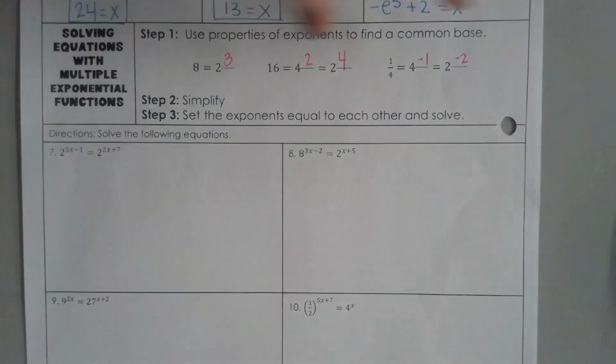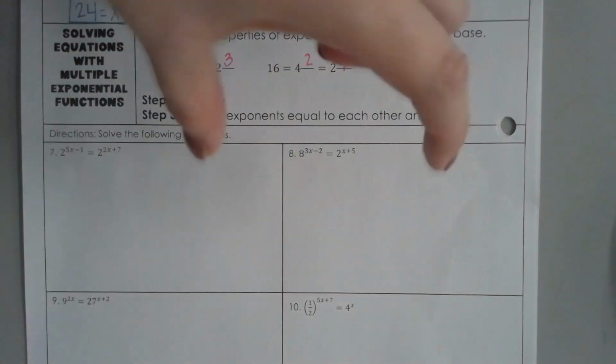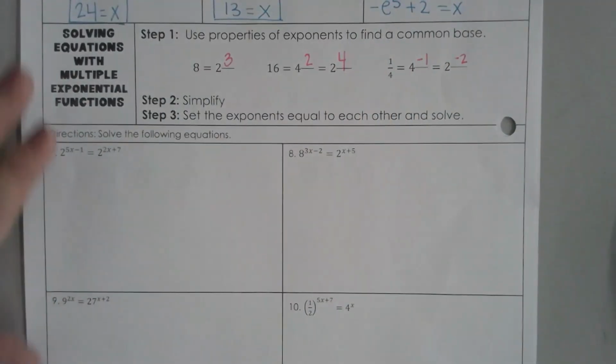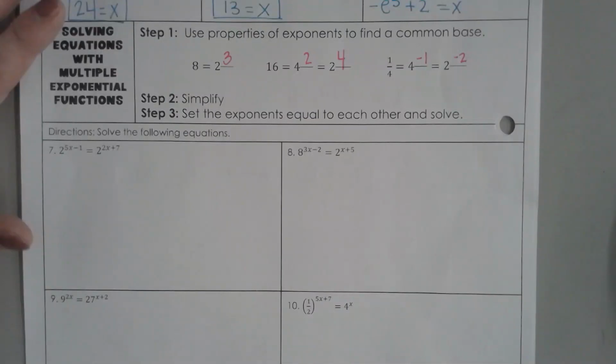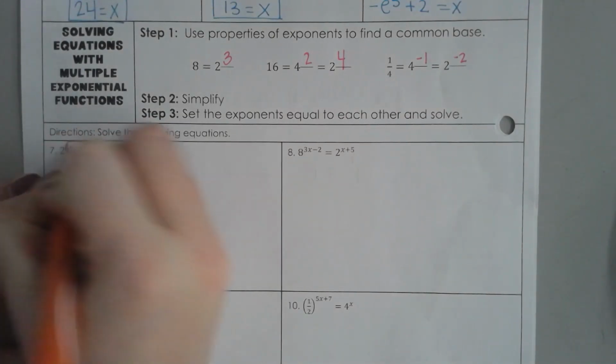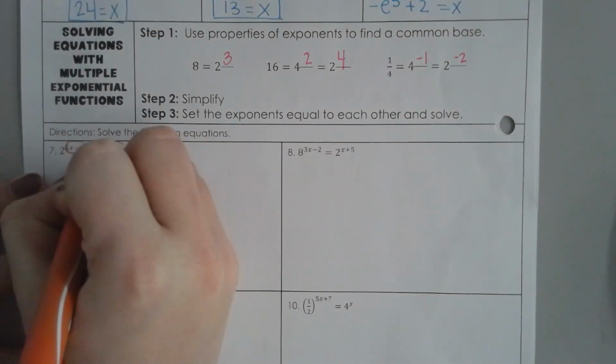Because this would be 1 over 2 squared, which is 1 over 4. So this is the process that you're going to have to do up front if you don't have a common base. Now number 7 does have a common base. So whenever you have a common base, all you have to do is set these two exponents equal to each other, 1 equals 2x, and solve for x.